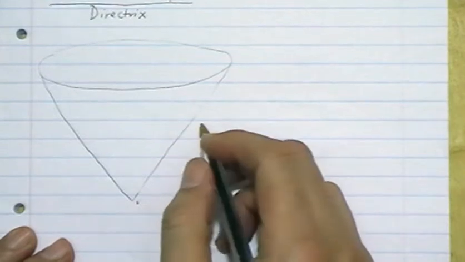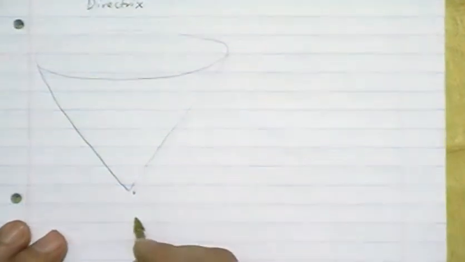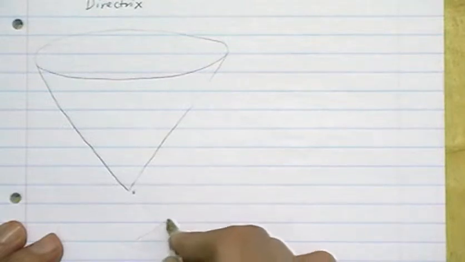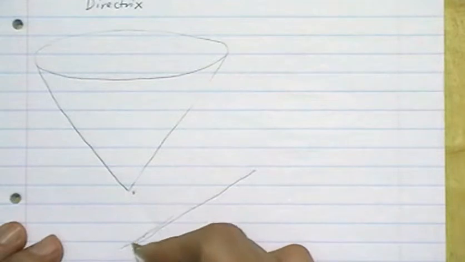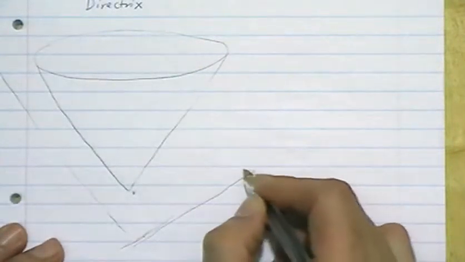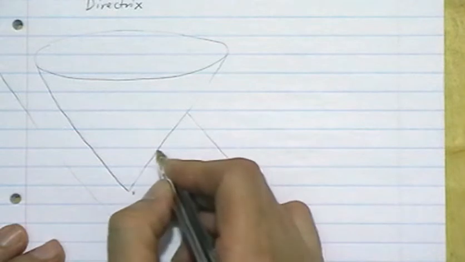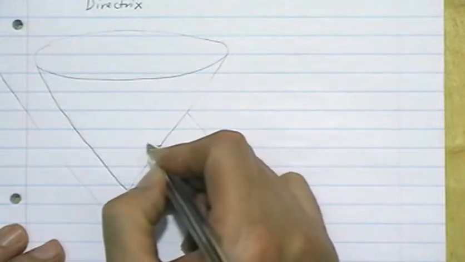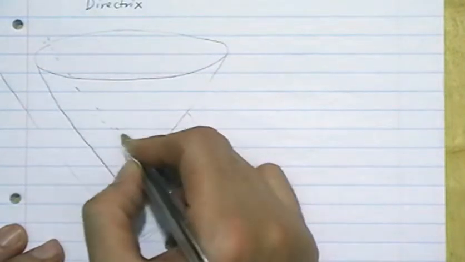So, let me try and draw this. Let's say I have a plane, and this plane cuts the cone, say at around here, and it leads to some kind of curved section.